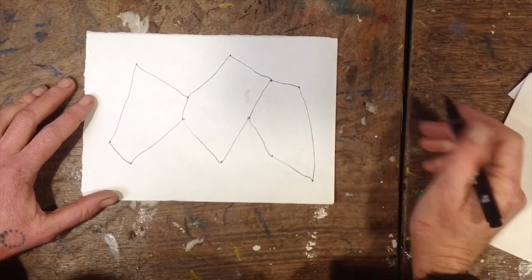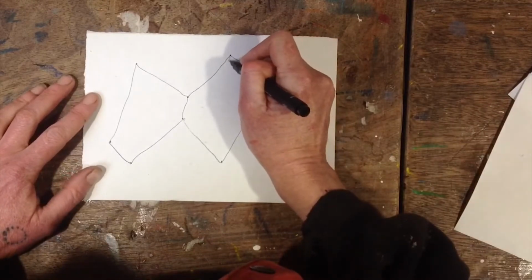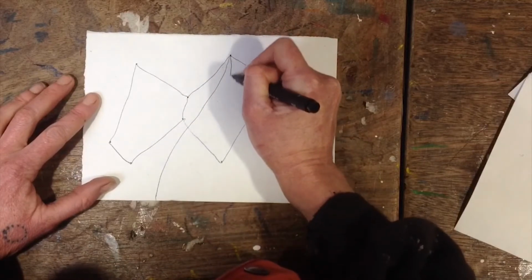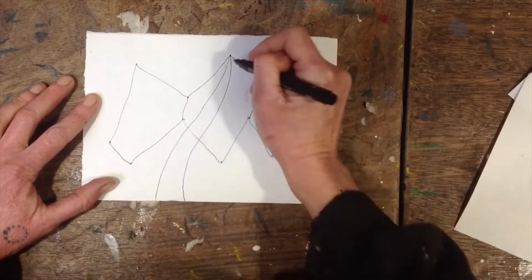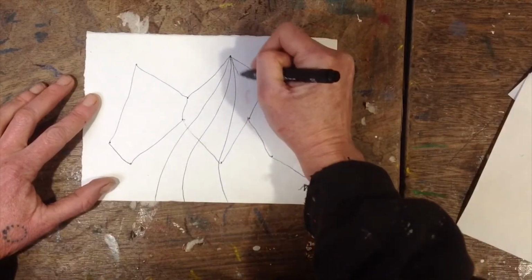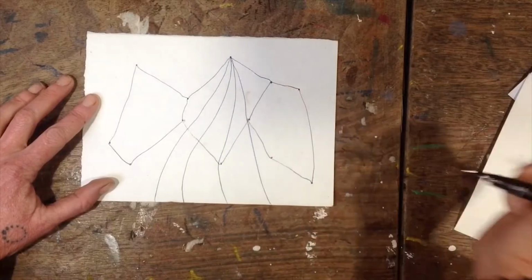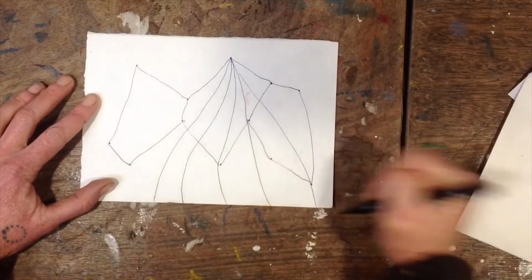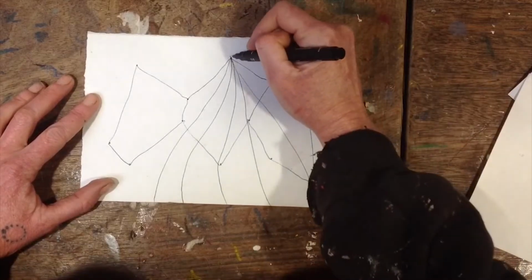The other way to play it is to start to radiate lines out from these dots. So each of these dots is a starting point in the way that we had the sides of the paper as a starting point. Now it's these dots, and they can link up with each other.